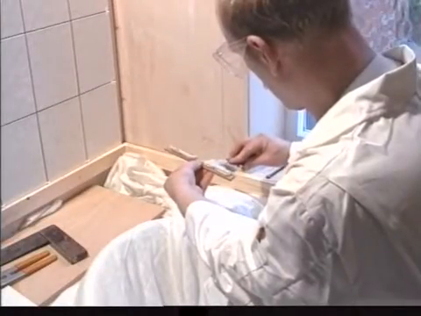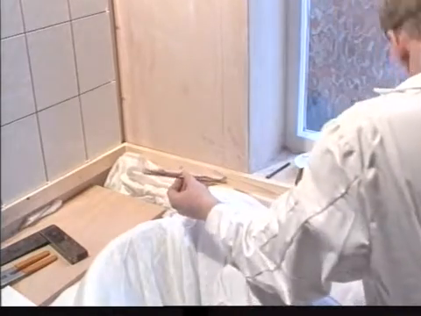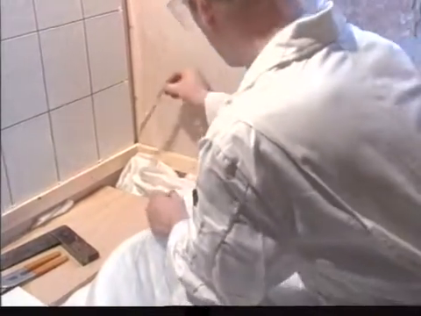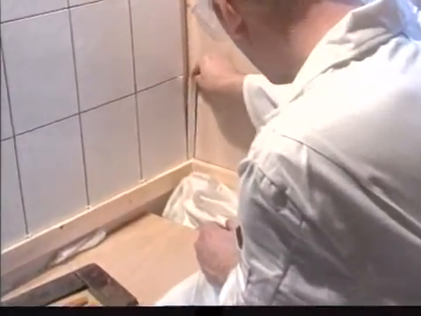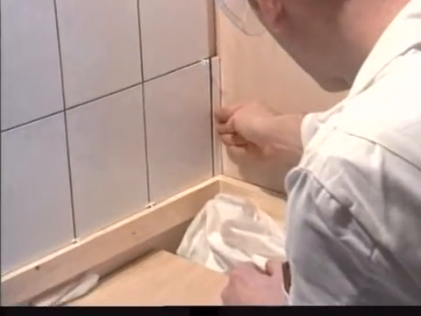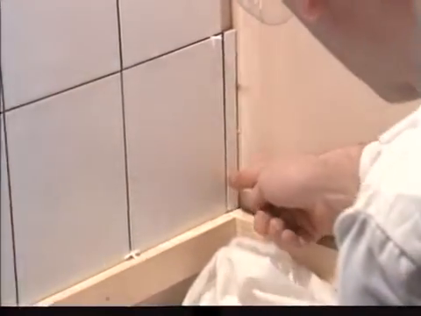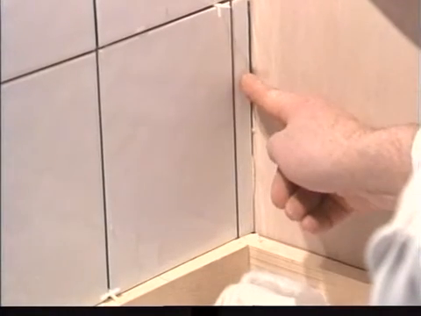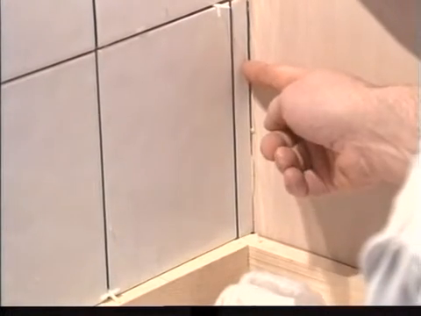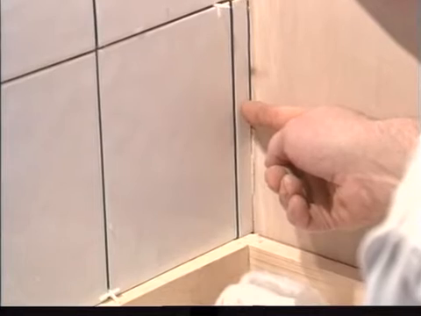Apply the tile adhesive and fix into place. Repeat this same process for all the tiles that need cutting. Remove the horizontal timber support.